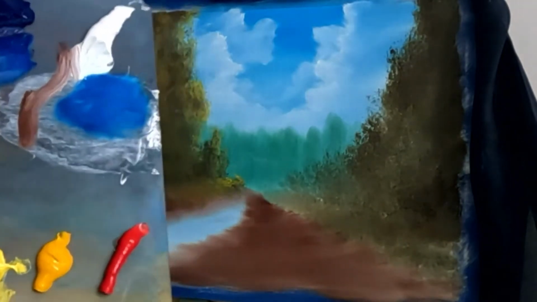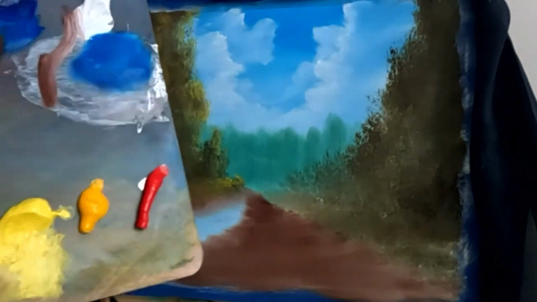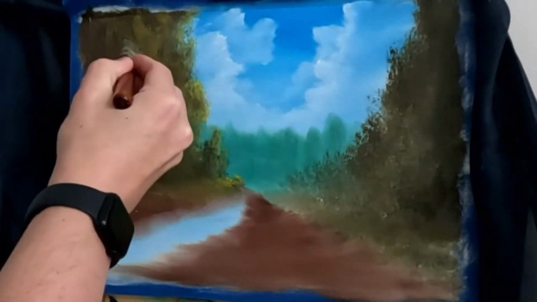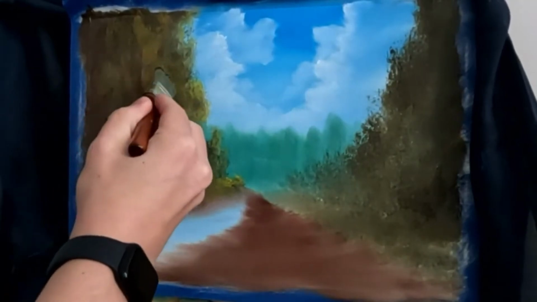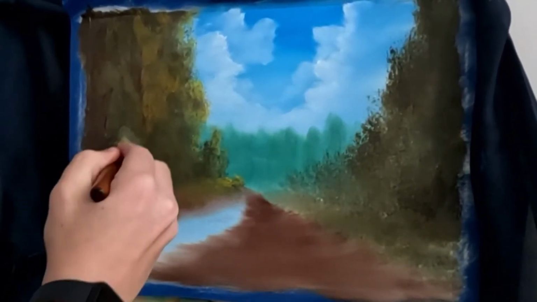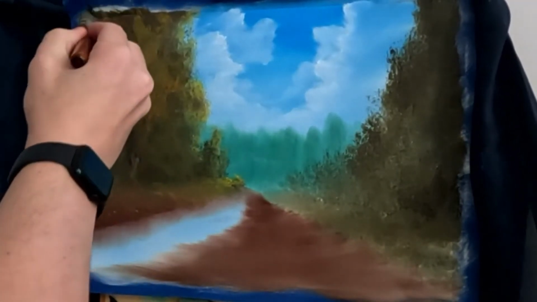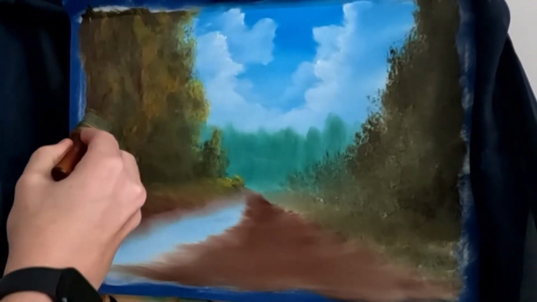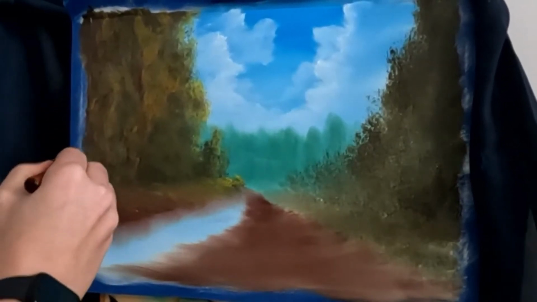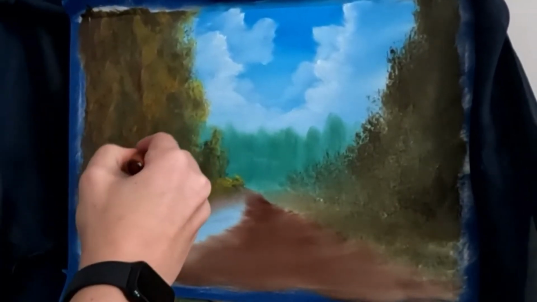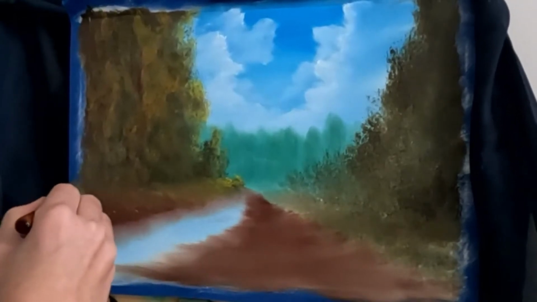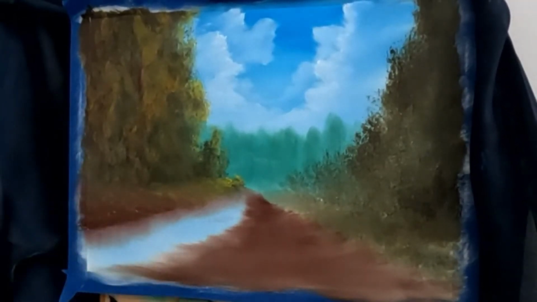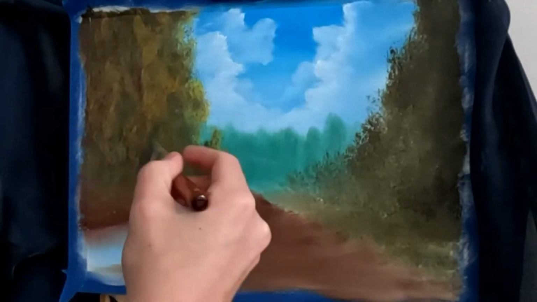Let's take our colors again. Same colors pretty much. And we'll go over the edges, right around those branches pretty much. We just need something that looks like it's got some shape in there. Same as in here.